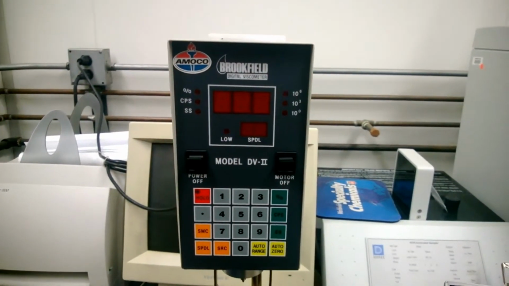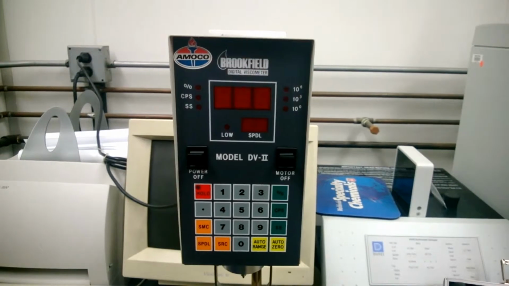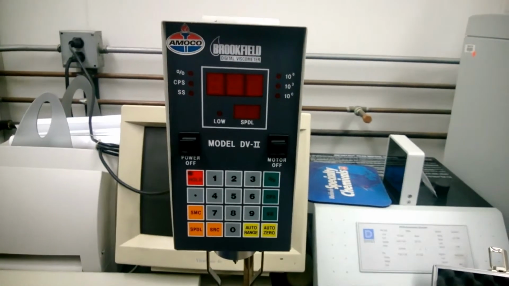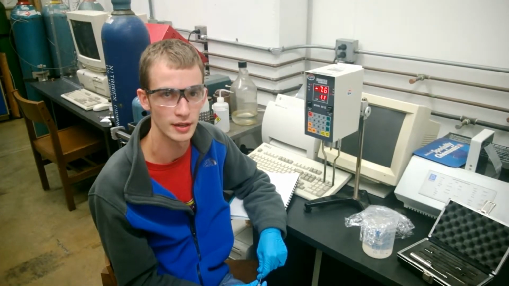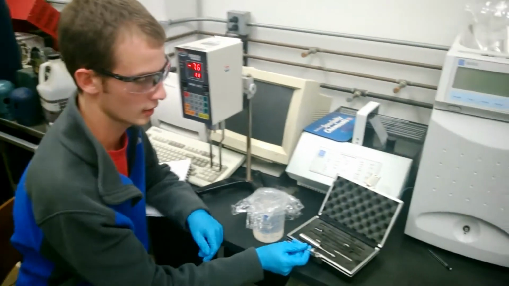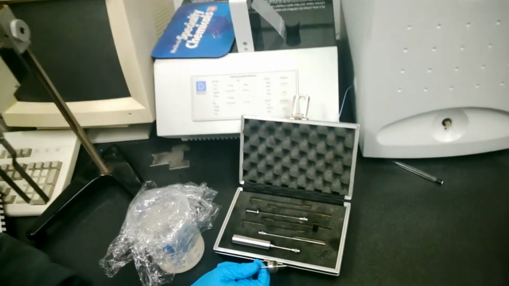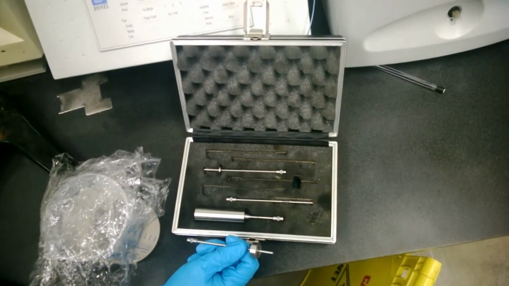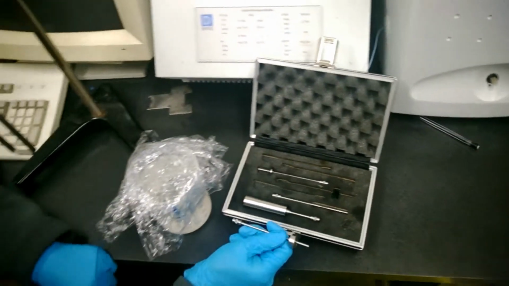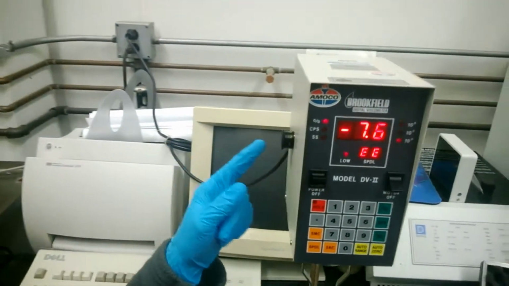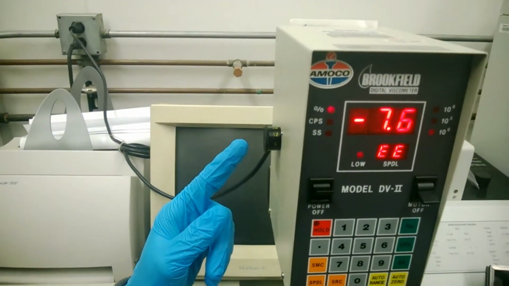After the display stops flashing, the viscometer has been zeroed. Now it's time to choose a spindle and start making measurements. There are several different spindles to choose from. Be sure to explain why you chose each spindle in your design of experiment. Another aspect of the design of experiment for the Brookfield viscometer is what rotation speed you use.